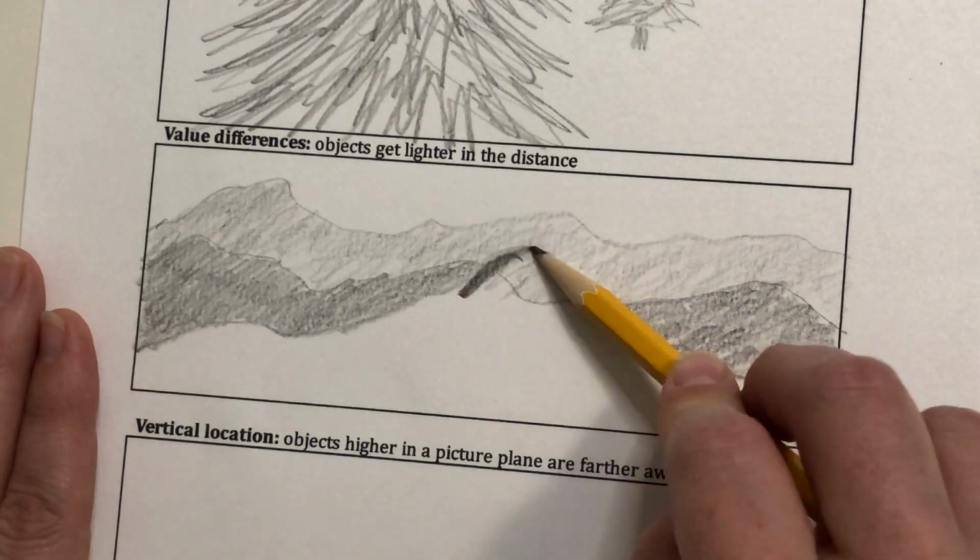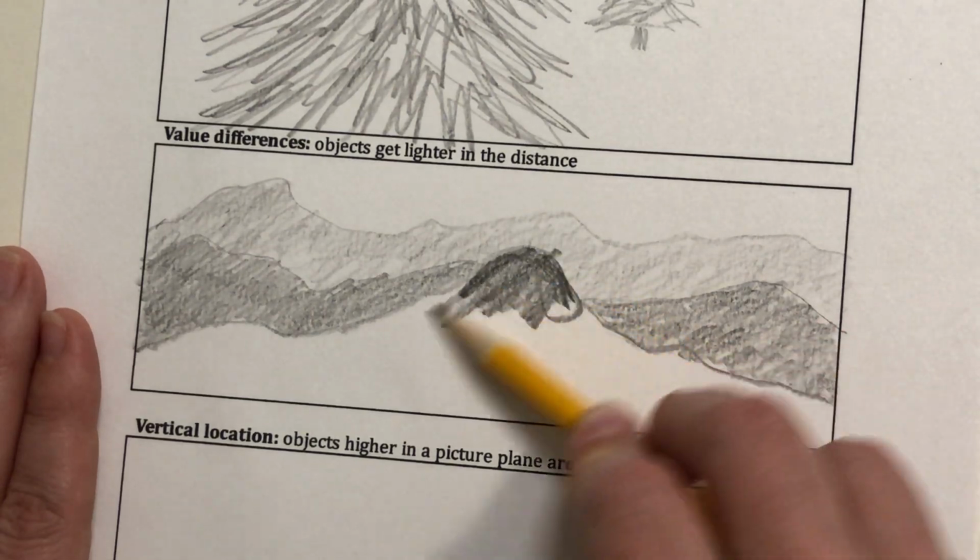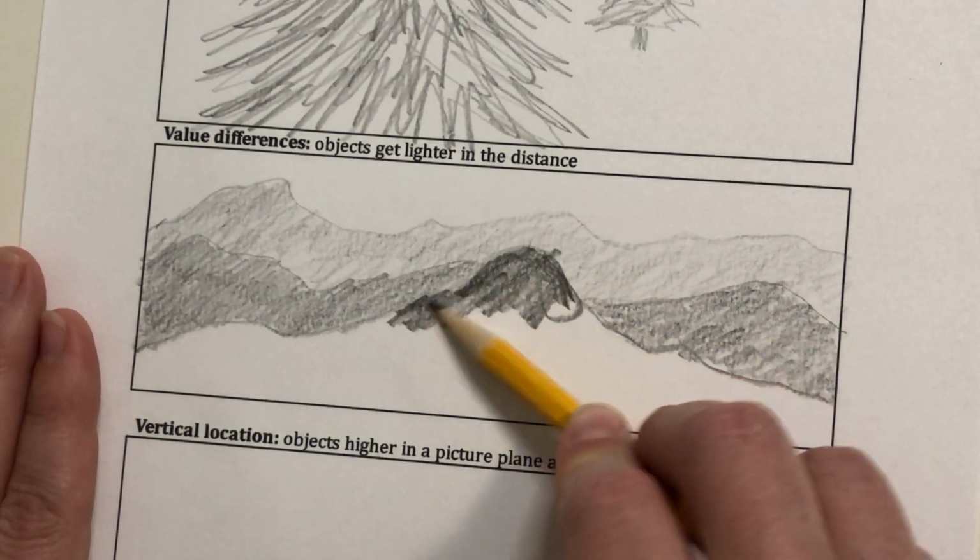So follow this edge. I'm pressing really hard. Take your time. I'm going really quickly.